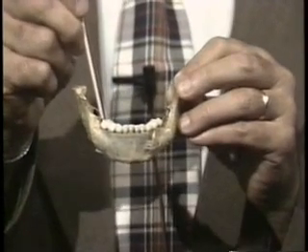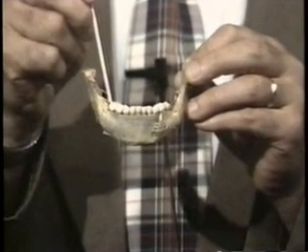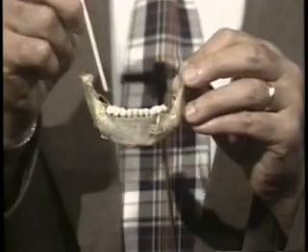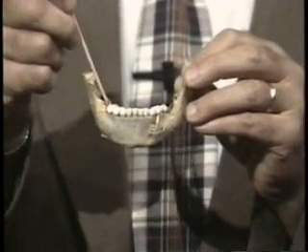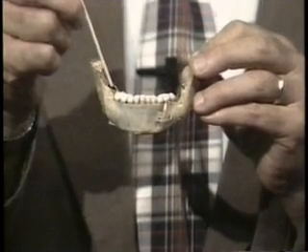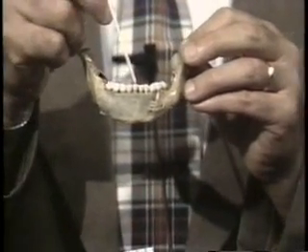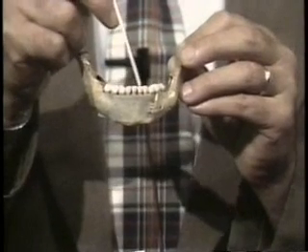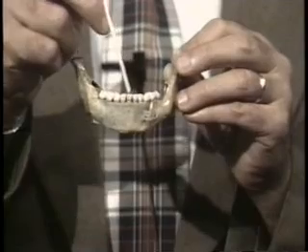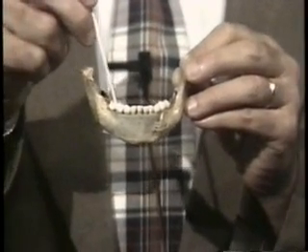This hole is what is called the crypt for the first adult molar, which will be the first adult tooth to erupt. And this hole right here is the crypt for the second molar tooth, which normally erupts at about the age of 12 years. So what you have here is the central incisor, these two teeth right there, beginning to erupt at age 6 months. And by 24 months, all of the deciduous or baby teeth have erupted.